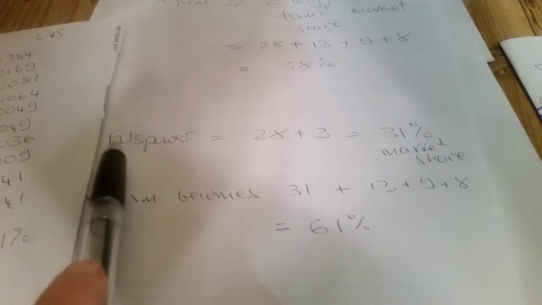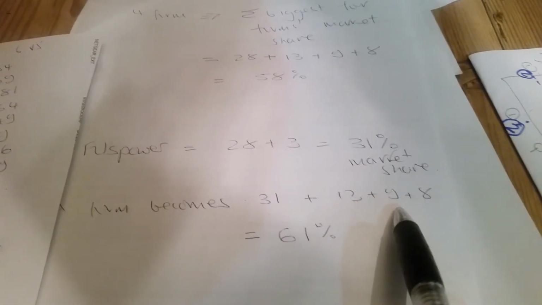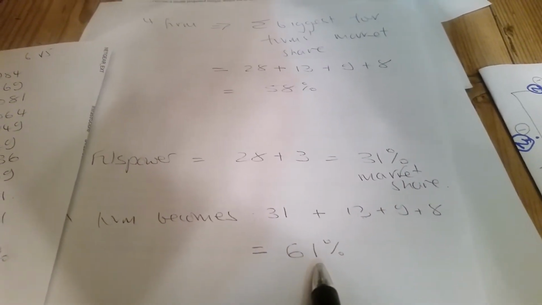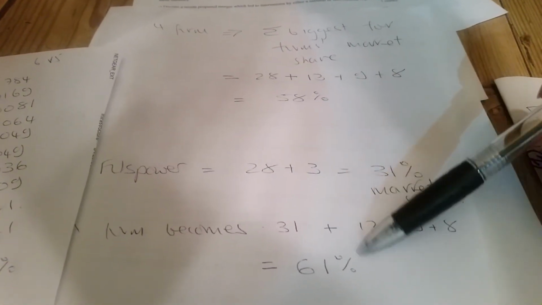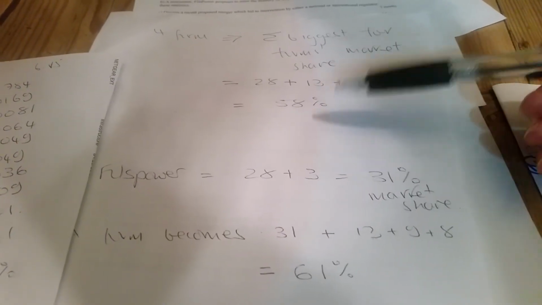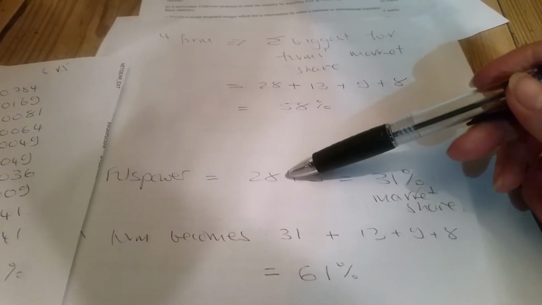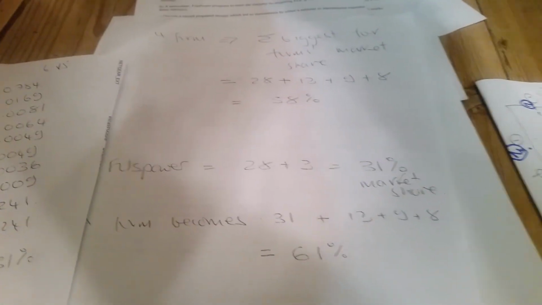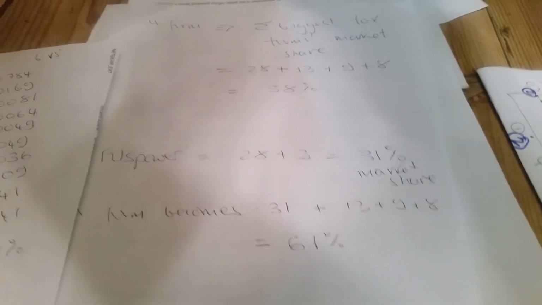The 4-firm concentration ratio becomes 31%, the new biggest firm in the industry, plus 13% the next, 9% the next, 8% the next. So we end up with a 4-firm concentration ratio of 61%. It's very similar to our previous result, and this is because we're only taking information about the 4 biggest firms, and the largest firm has gone from having 28% to 31% of market share. So we're still looking at a relatively loose oligopoly if we interpret this figure using the tables from the lecture.